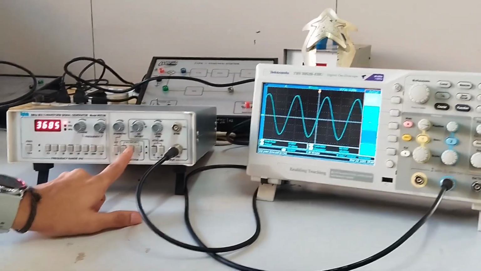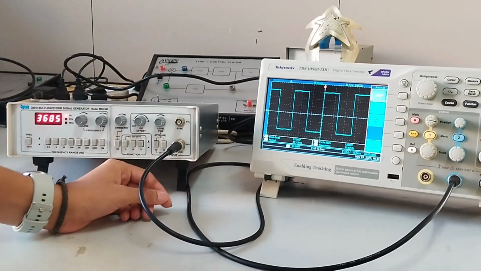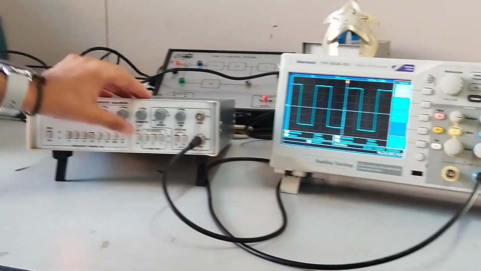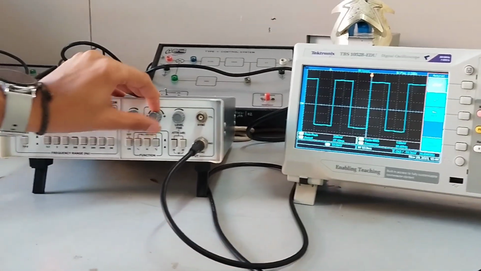After this we can shift it to the triangular wave, or similarly the square wave. By the symmetry, now we can say both are symmetrical. And here is the offset knob.